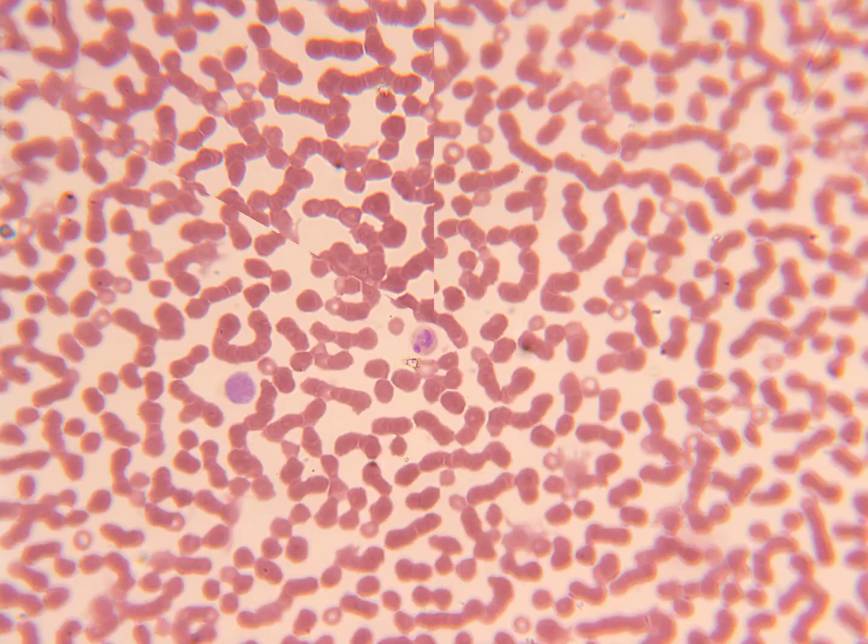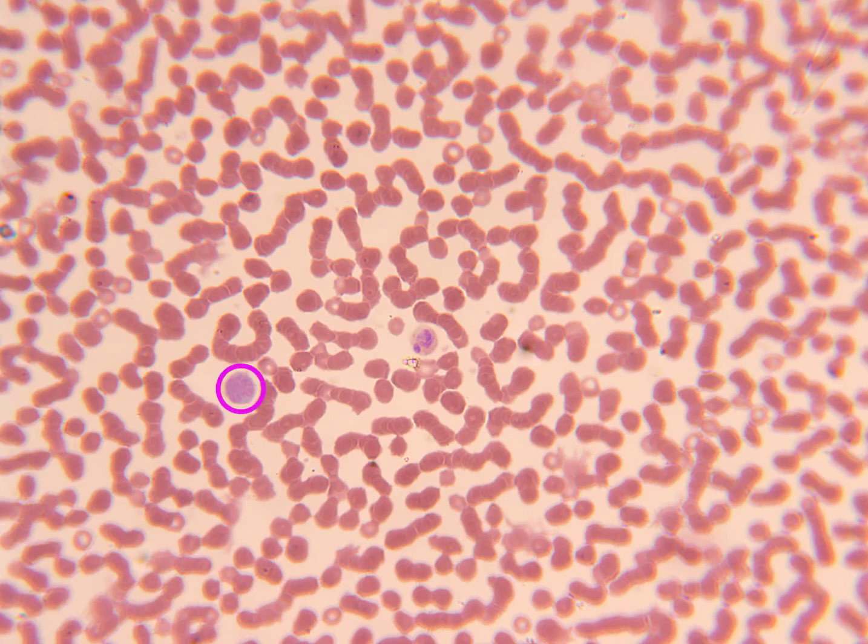Here we see our third most common type of white blood cell, the monocyte, with that large kidney bean shaped nucleus, and as a large cell that's typically a lot larger than the surrounding red blood cells. In this sector of the slide, we can also see a neutrophil as well.